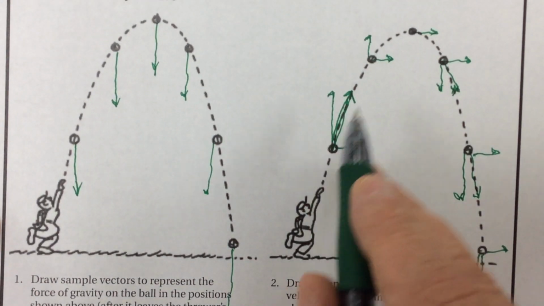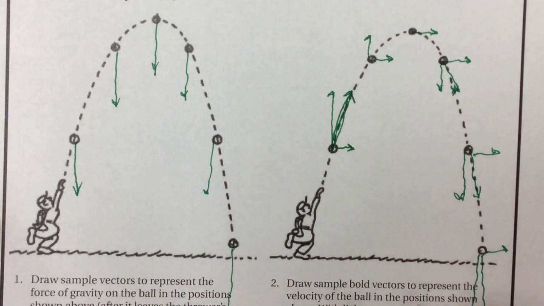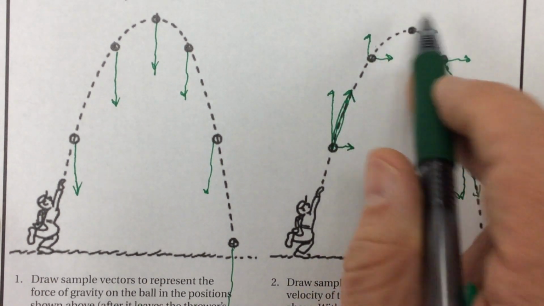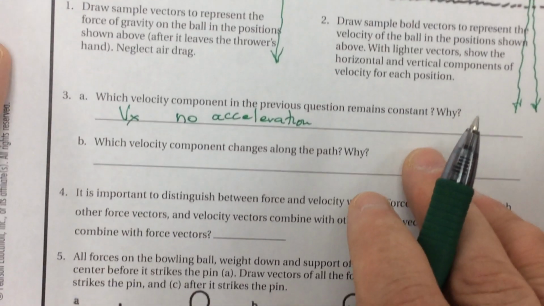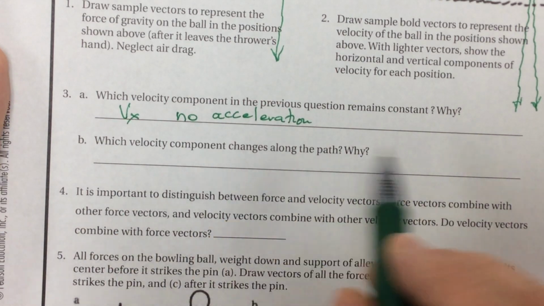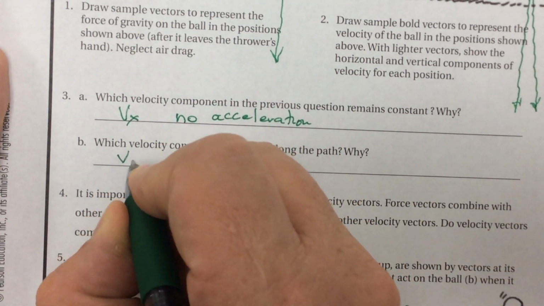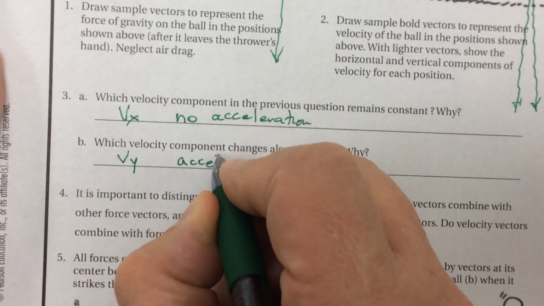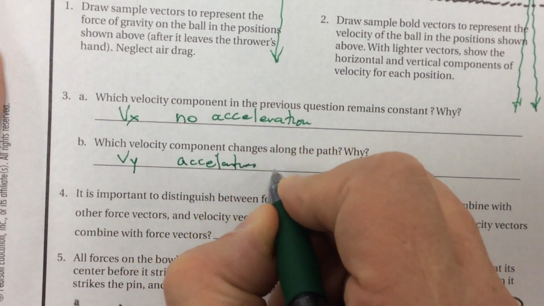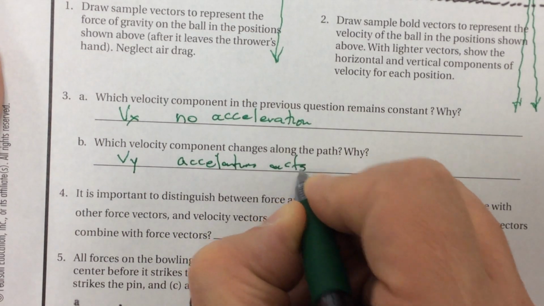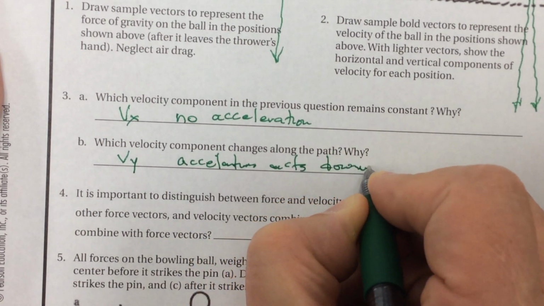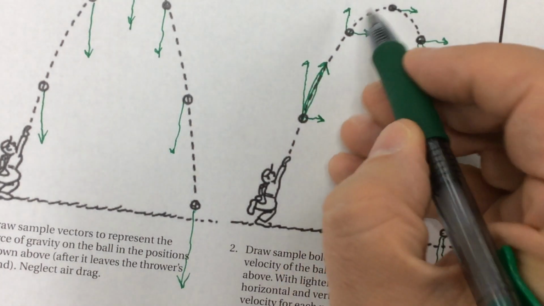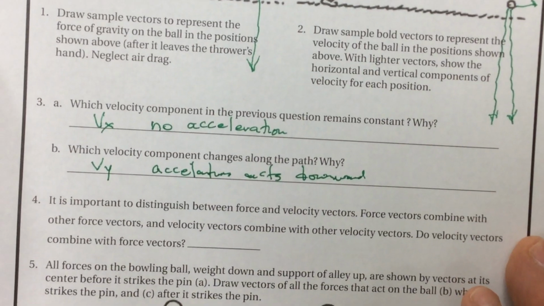If there is acceleration, these change because acceleration is always acting down. So as you go up, it's going to shrink. As you go down, it's going to get bigger. Which velocity changes? This would be the y velocity. Why? Because acceleration acts downward. That's why it shrinks as it goes up and grows as it comes back down.